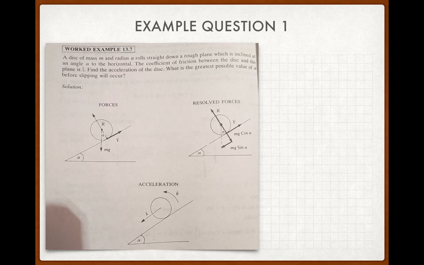So what we need to do, just like any inclined plane question, is make sure that all of those forces are either parallel or perpendicular to the plane. The resolved forces diagram has that done for us. Okay, the bottom diagram then, we have theta double dot showing there's an angular acceleration, and that angular acceleration causes a linear acceleration x double dot. And we know there's a relationship between those that we'll see in a moment.